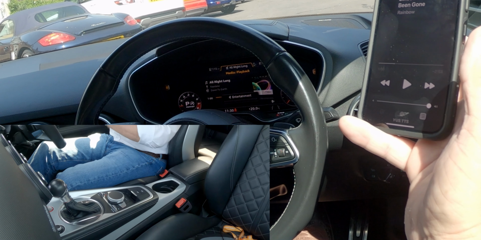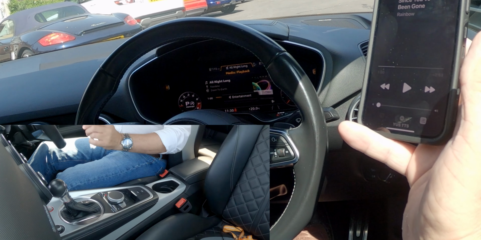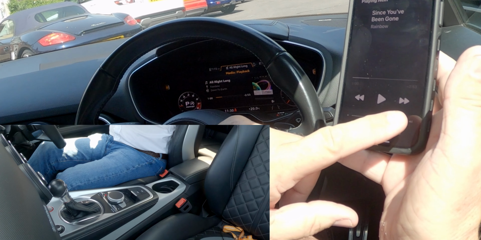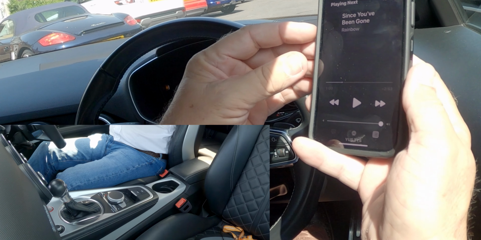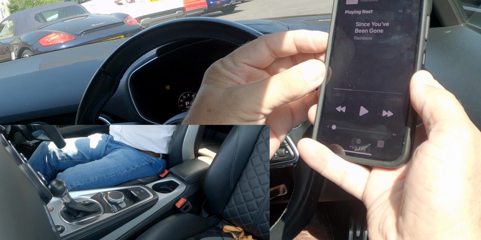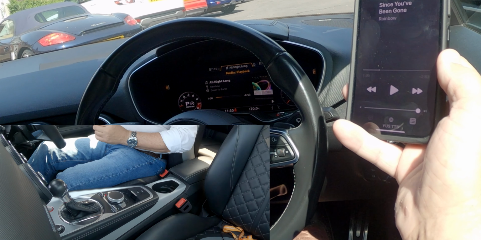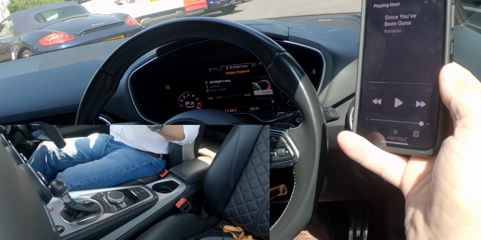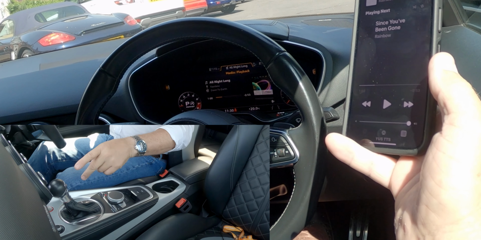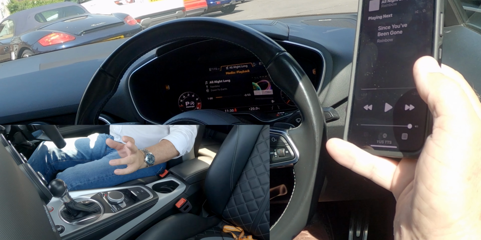And now it's just automatically turning up with this system. Yep, it's just going straight back up. What if I turn it down like that? No, it's just going straight back up because it's connected as soon as you get in the car. So I'll control the volume with this.